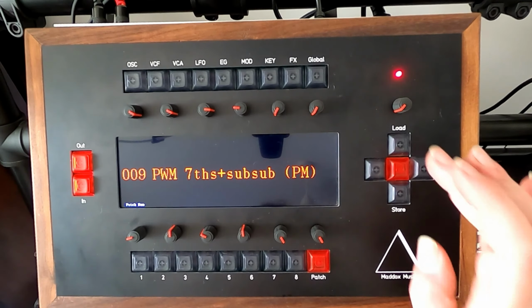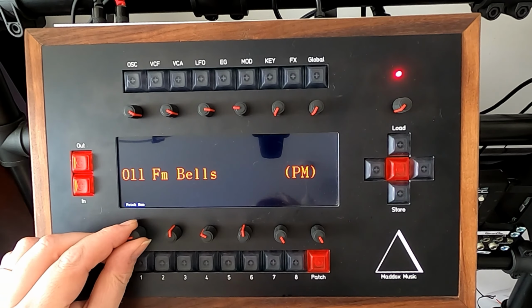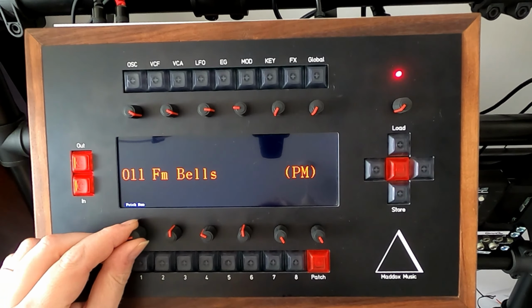Number 9, what's this one? Oh, this was quite a good fun one to play with. What else have we got in here? Oh, we've got FM bells.